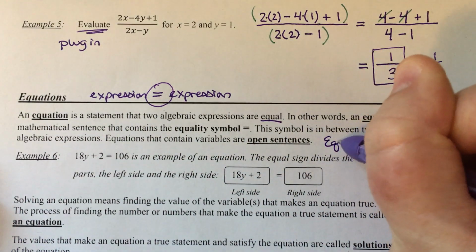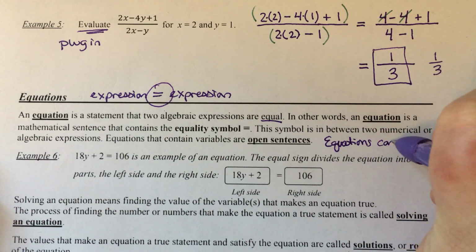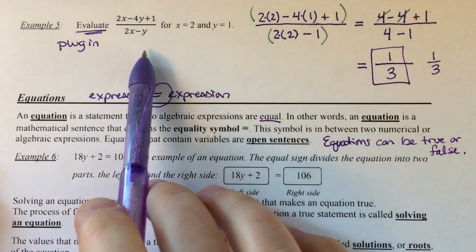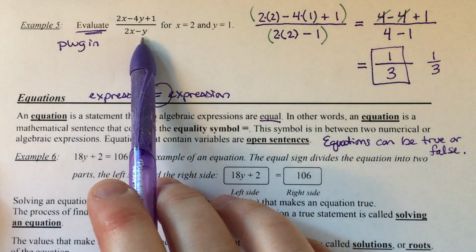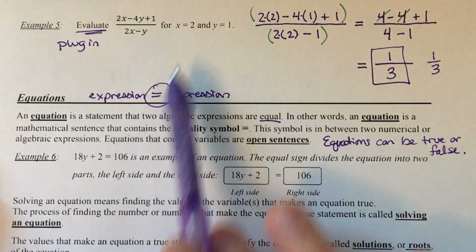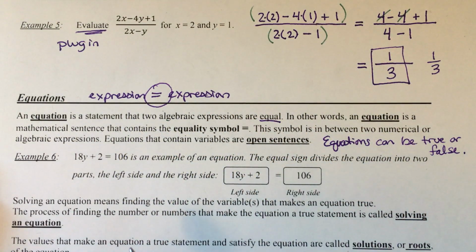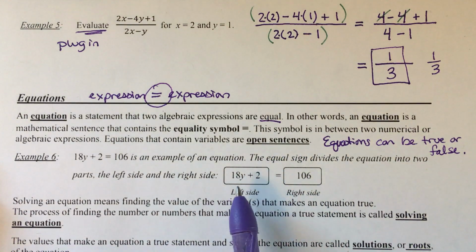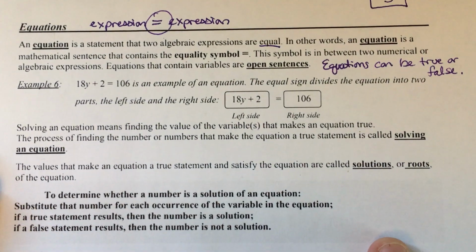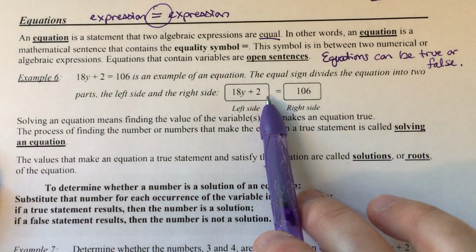So equations can be true or false. An expression is just an expression. So we're not saying that this expression is true or this expression is false. It's just equal to 1/3 sometimes, and if there were other values of the variable, it'd be equal to something else. But when we start setting an expression equal to something, then sometimes for certain values of y, this equation will be true, and for other values of y, it might be false. And so that's what really makes it different, and we're going to do different things once we start setting things equal.